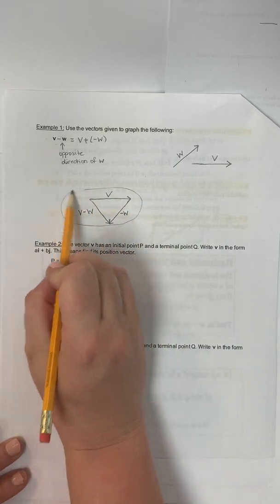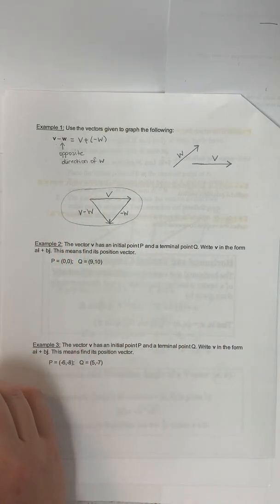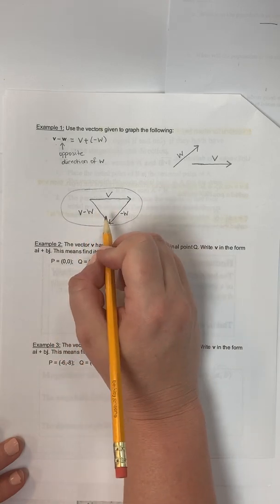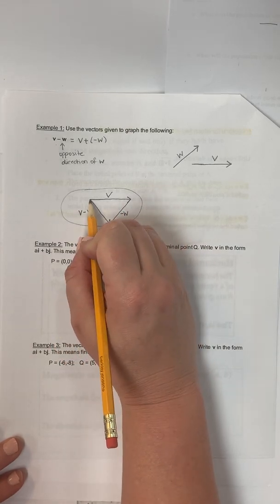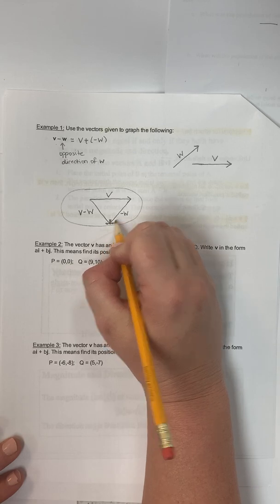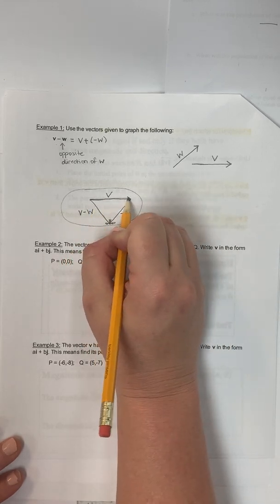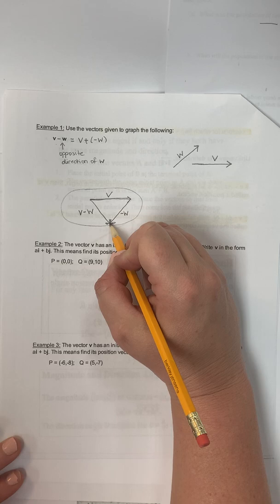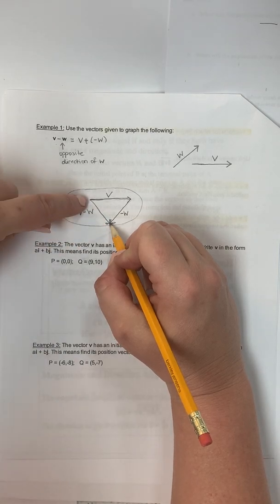This is your graph, okay? So V minus W is the vector from the beginning of V to the end of W, okay? So we did V minus W, and then we connected those 2 points, and that is your V minus W.